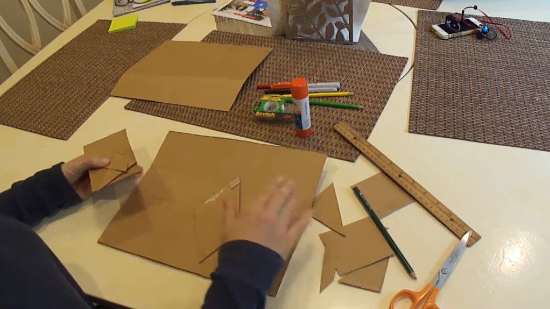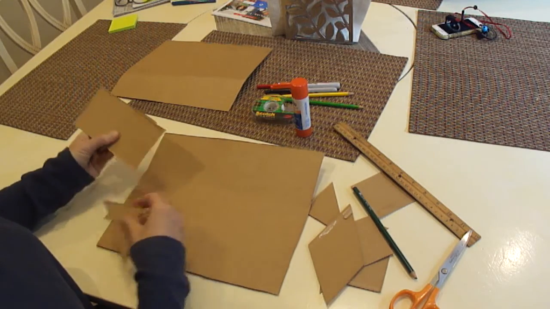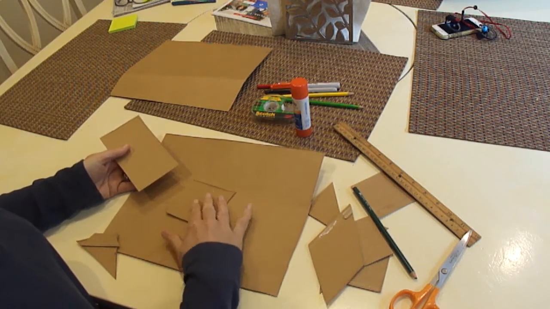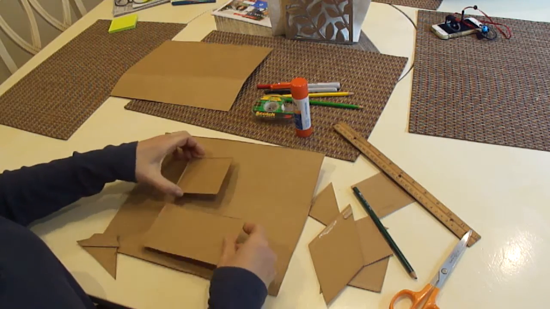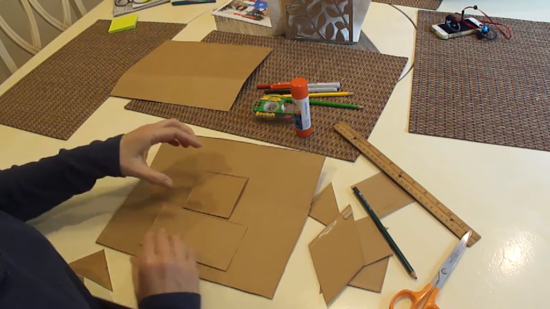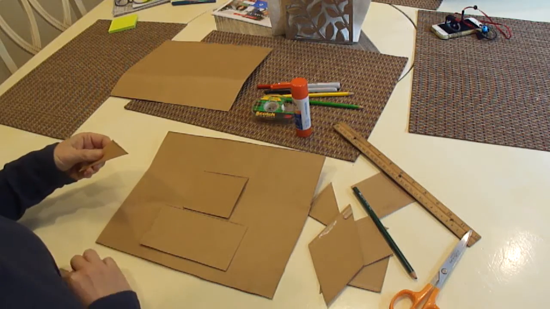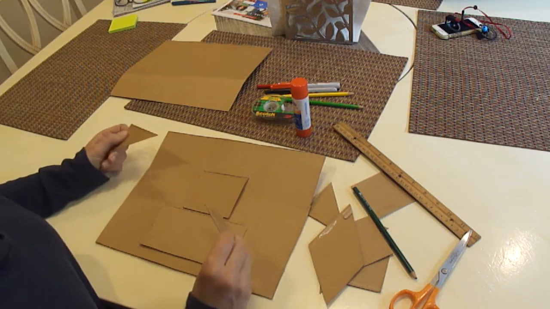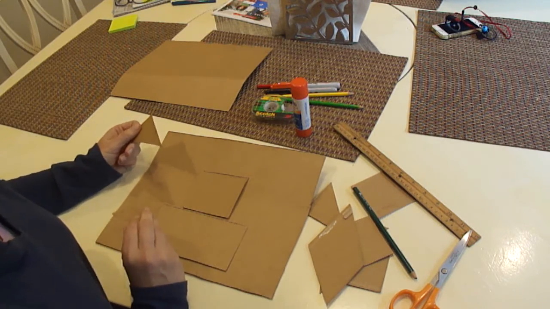So when I'm done with all of these shapes, I'm going to make a design. And when I'm done with my design, I'm going to name it, and I'm going to tell you how many shapes are in my design.